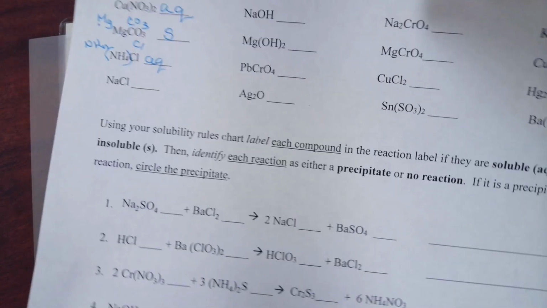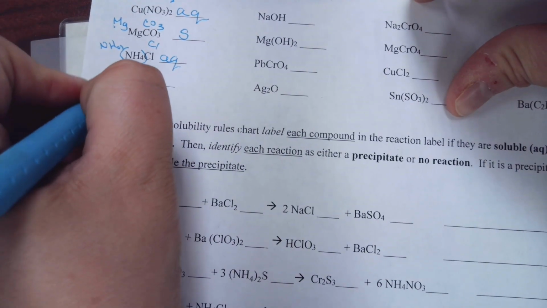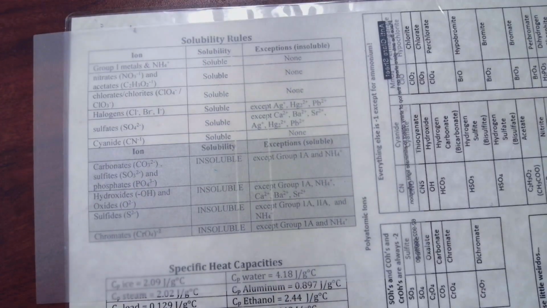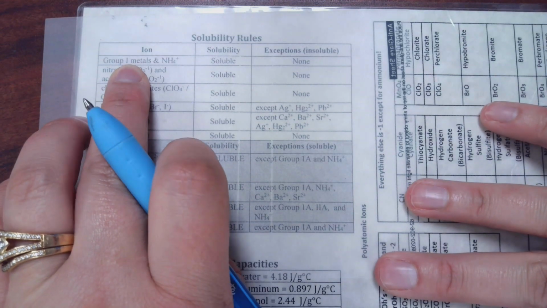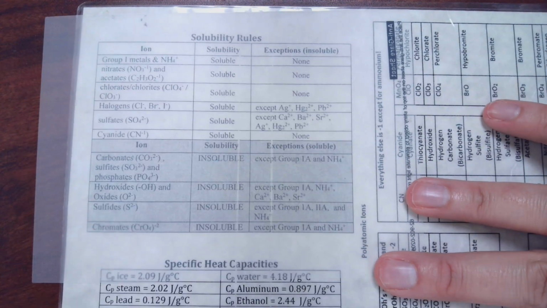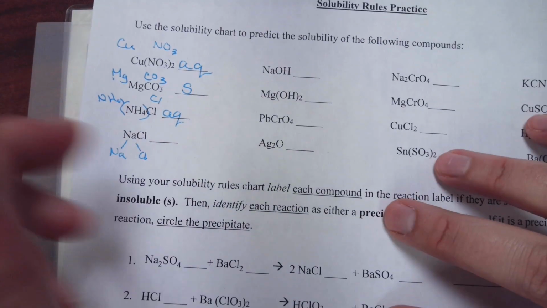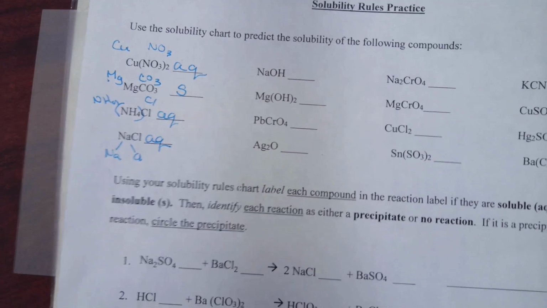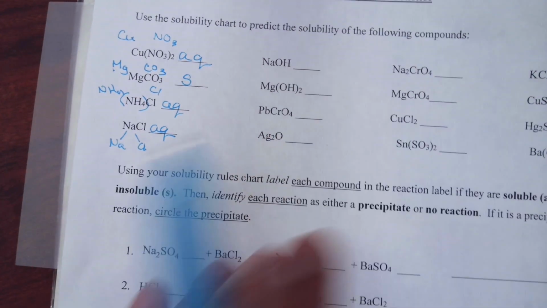Okay. The next one we have is NaCl, so that's going to break apart into Na and Cl. So let's look for Na. Na is a group 1 metal, and group 1 metals are in this first spot right here. Always soluble, no exceptions. So it doesn't even matter what the sodium is bonded to. It's always soluble, no exceptions. Okay? So that's how we do this top part up here.